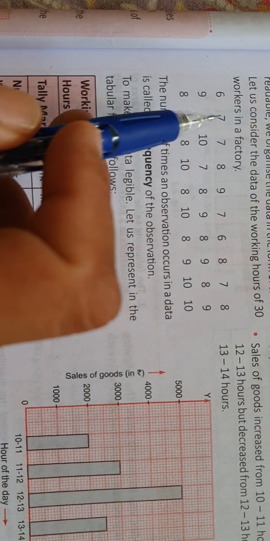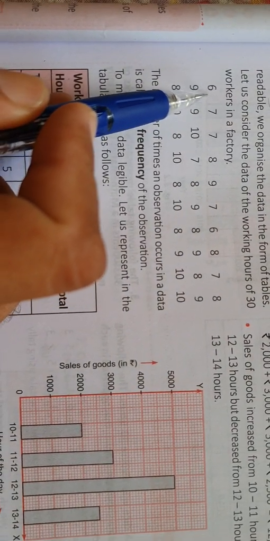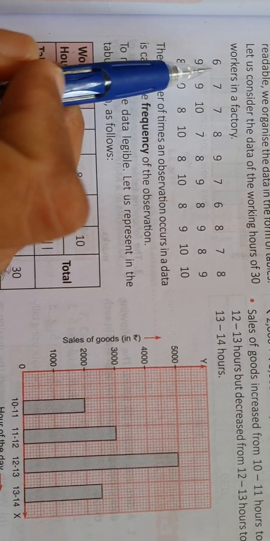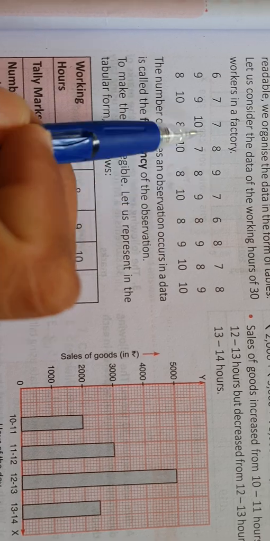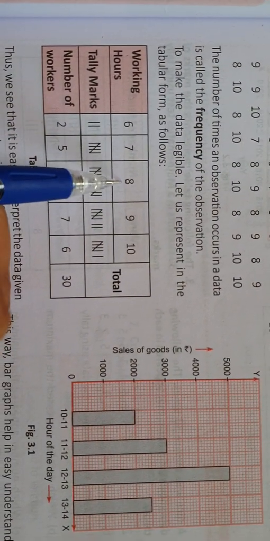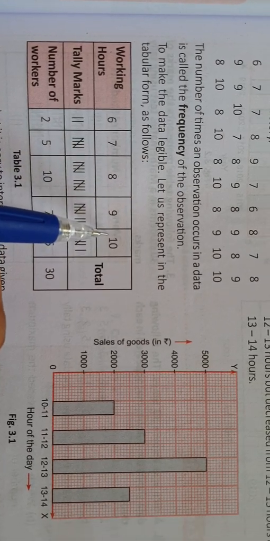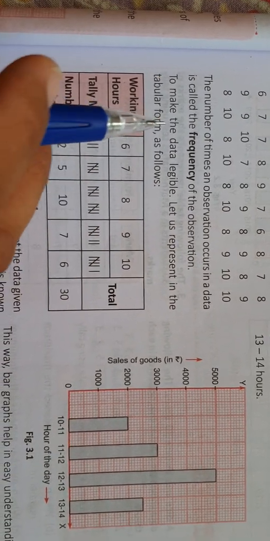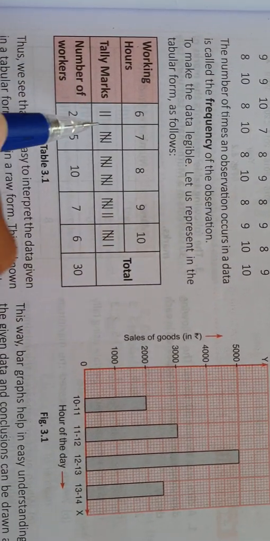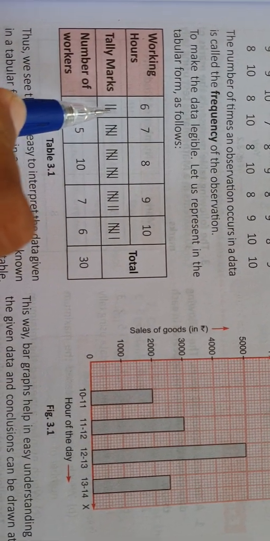Okay, now we check the data. The minimum number is 6 and the maximum number is 10. So between 6 and 10, 7 is given, 8 is given, 9 is given. So in the working hours we write like this: 6, 7, 8, 9 and 10. Now we have to do the tally marks. We'll check 6, how many times? 1, 2. So we'll draw 2 lines.